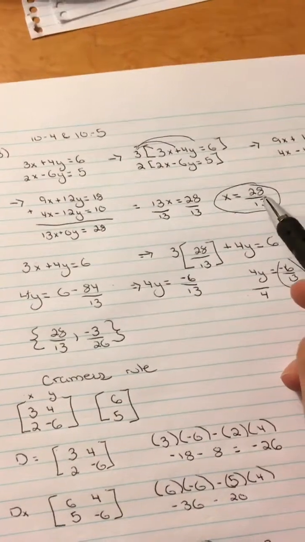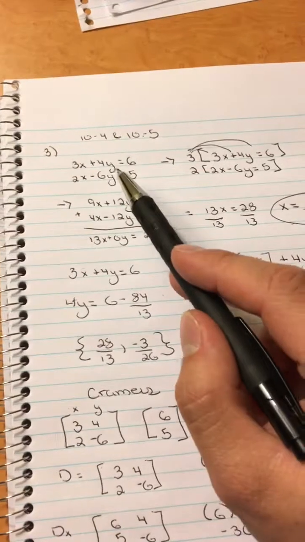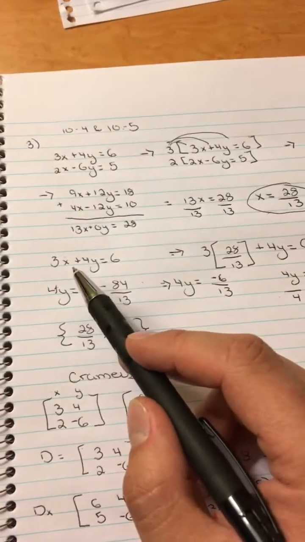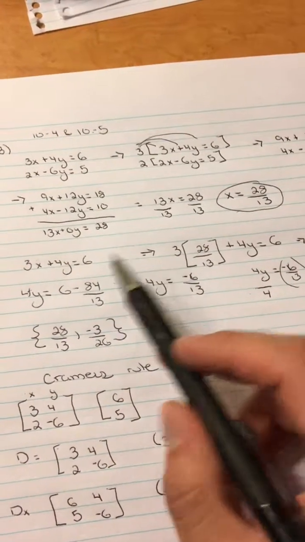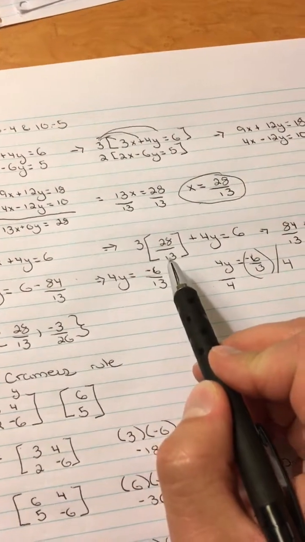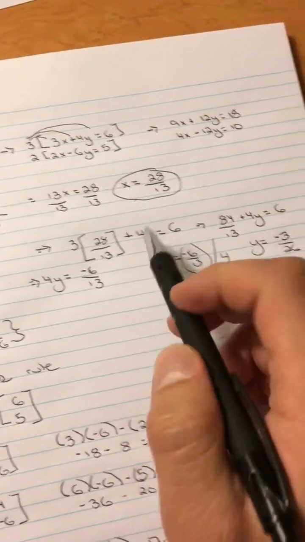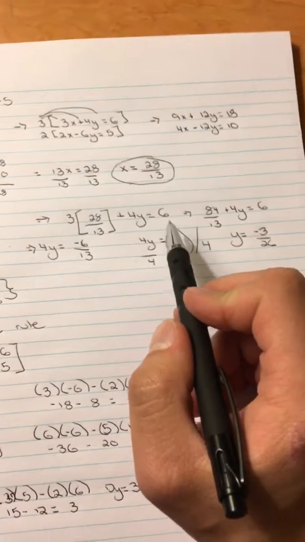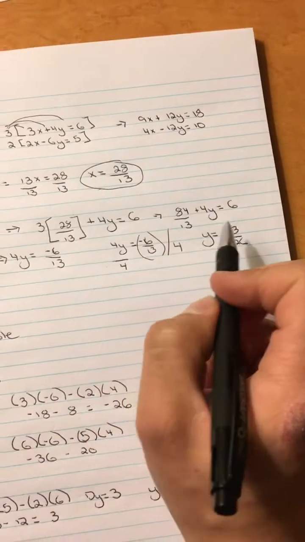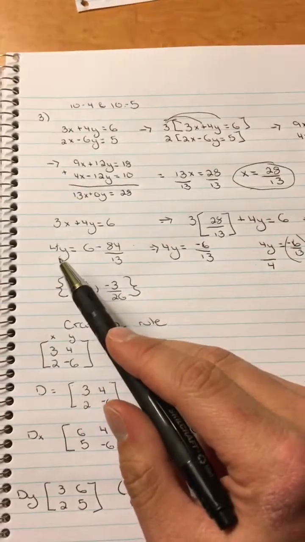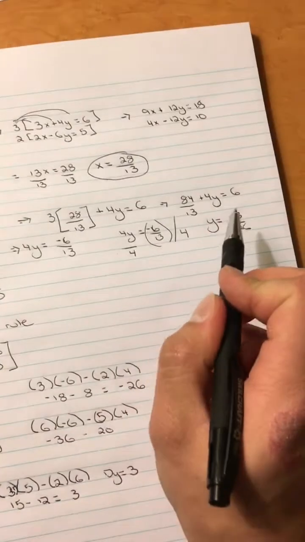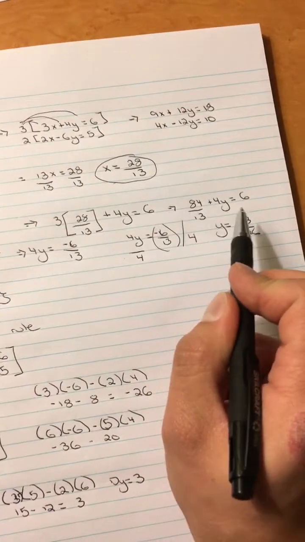But what we have to do is plug this guy back into our original equation over here. So 3x plus 4y equals 6 is what we're going to use. So now I know what x is, so I know what this variable is. So I have 3 times 28 over 13 plus 4y equals 6. Just got to do some muscle math with a calculator now. So it's just 84 over 13, because I did 3 times 28, plus 4y equals 6. Come over here, I just rearranged this. I have 4y equals 6 minus 84 over 13. All I did was subtract the 84 13ths to the other side.